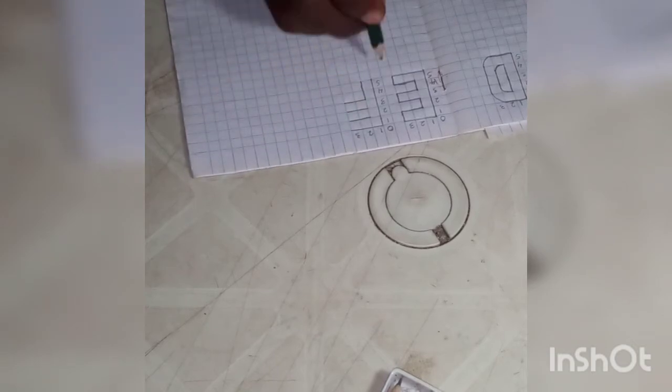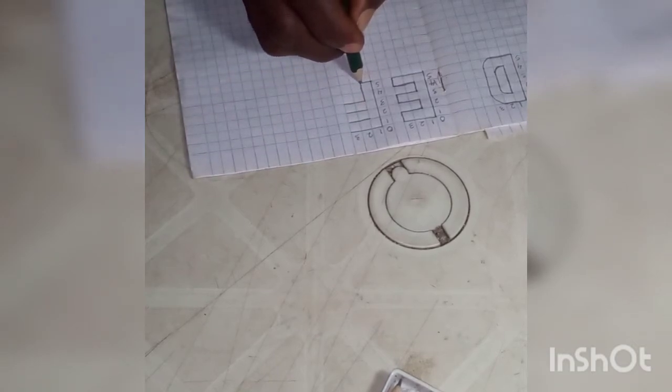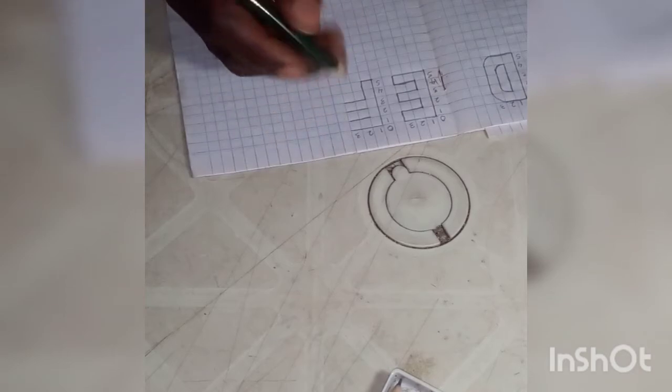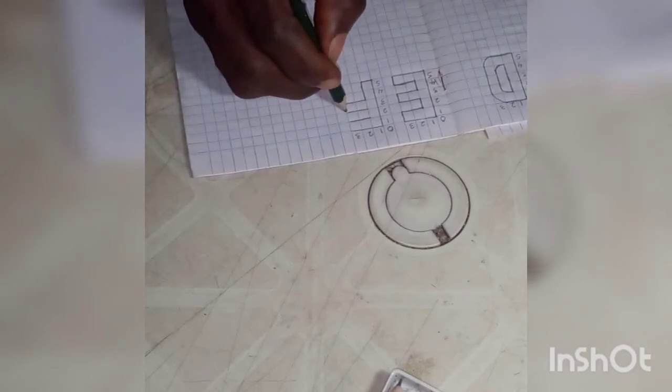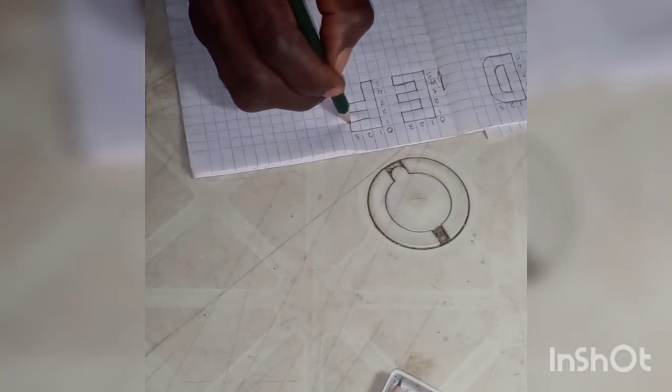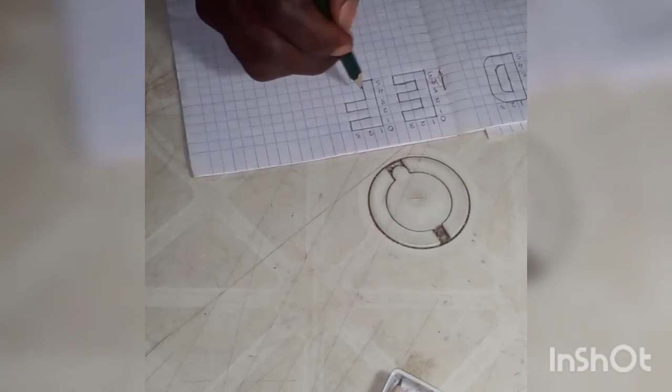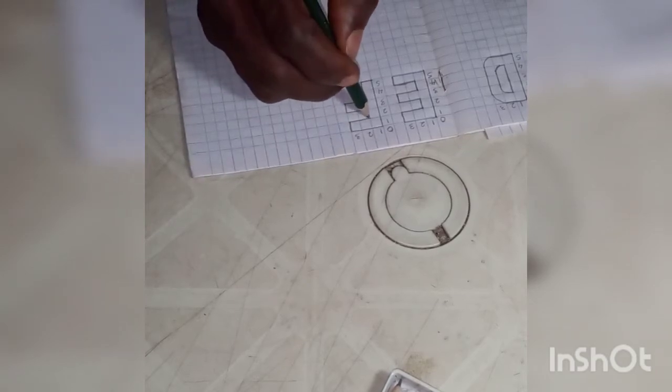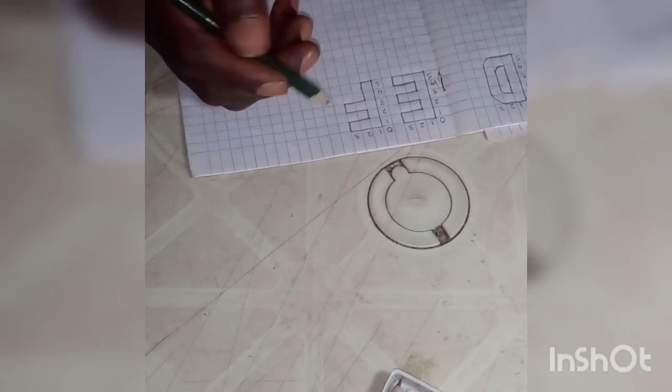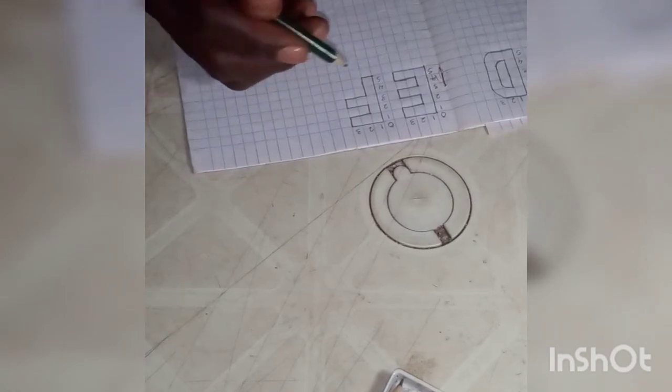Now it's time to match. Let's match this bottom part first. Then we'll move on to the side. Let's take it from the outside part. You match the first one, you skip the second one, you match the third one. Okay, here you skip the first one, you match the second one, and that's all. Now let's move to G.